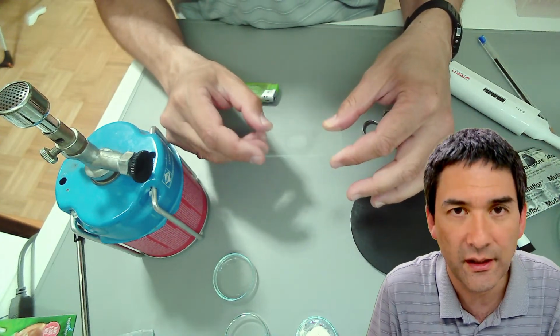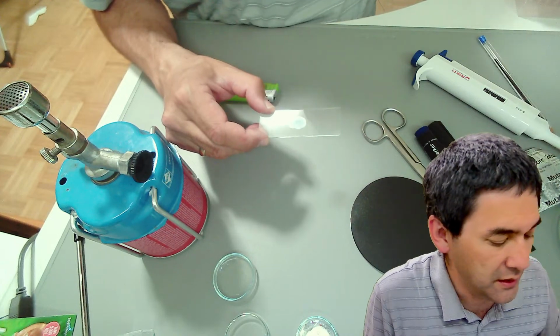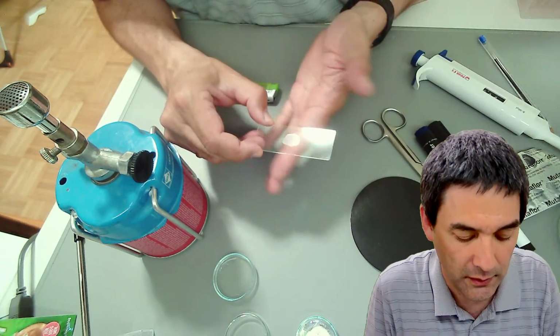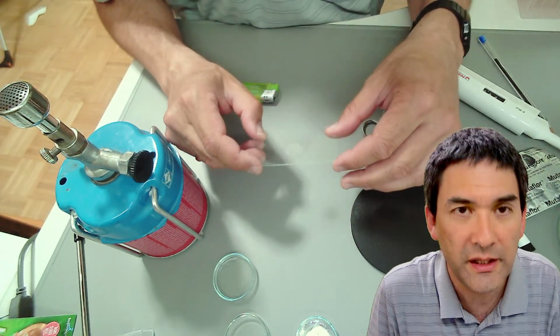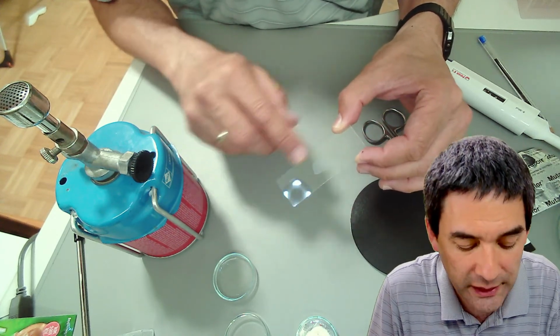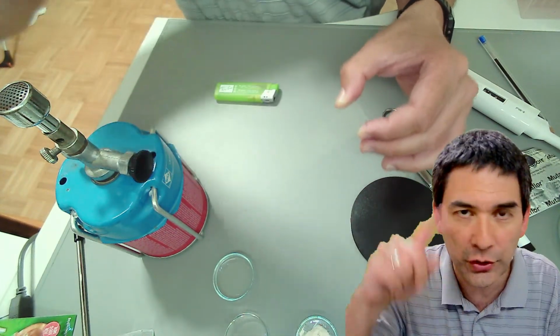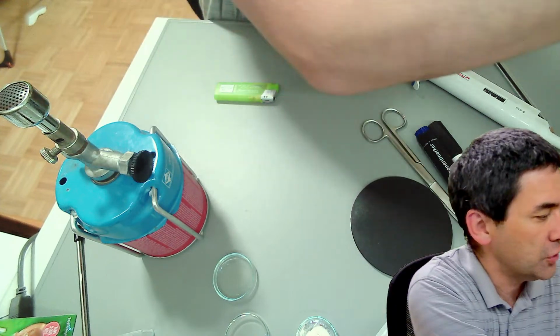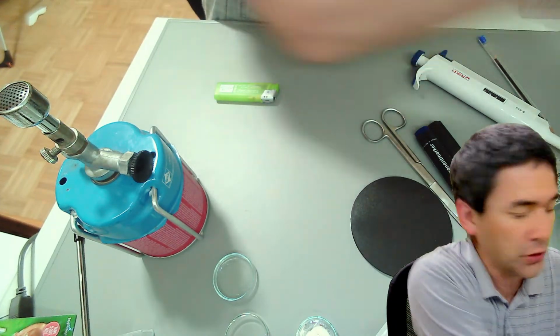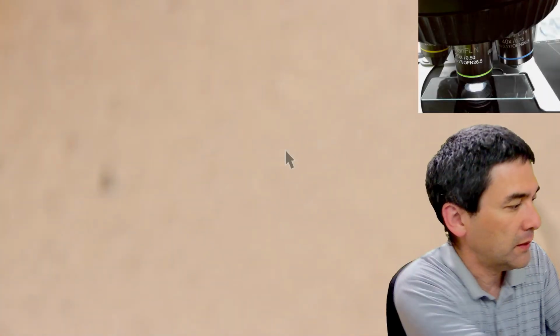Let's have a look at this now. Okay, and we're going to see that hopefully the bacteria are now more easily visible because they're all in one plane. They're all spread across the surface of the glass slide, so they cannot move vertically anymore. And this should make it easier for us to actually see the bacteria. So where is it? The microscope view. I have to, of course, get everything back into focus again.